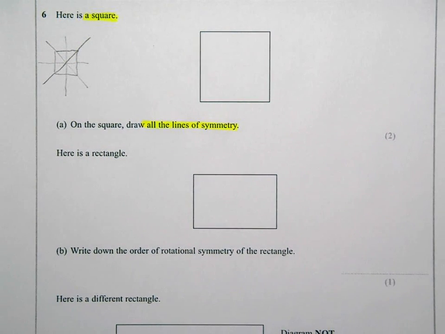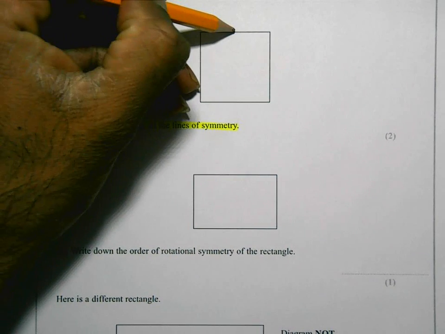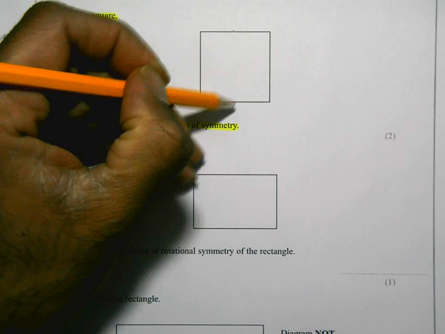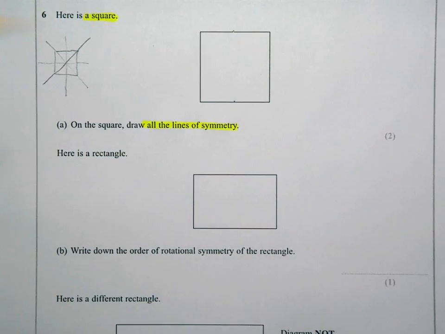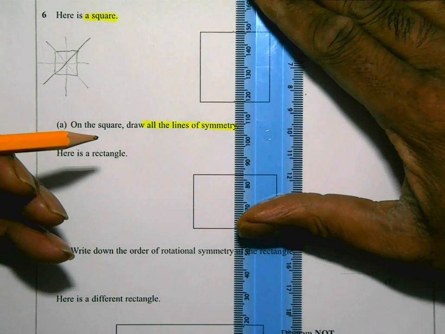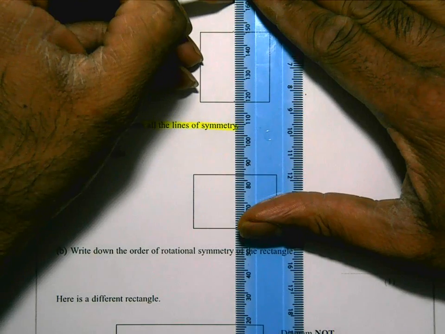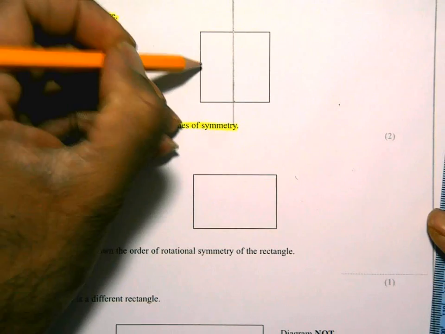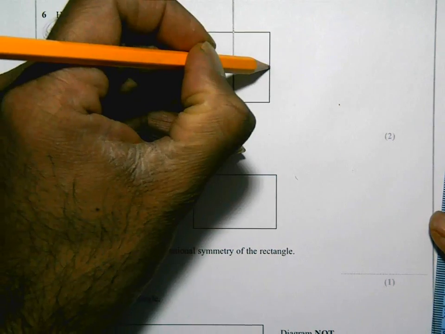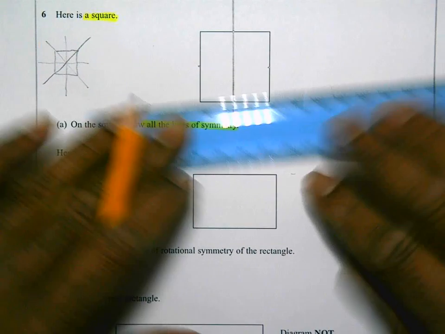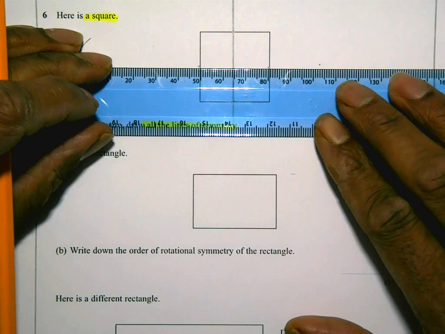I'm actually going to do this now. I'm going to try to be as precise as possible. So that's about the midpoint of the top, that's about the midpoint of the bottom, and there's my first line of symmetry. Here's the midpoint there. There's the midpoint there. I could measure this with the ruler, but I'm doing it by eye.